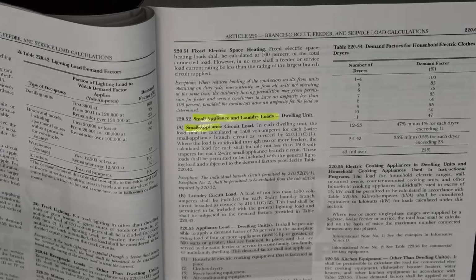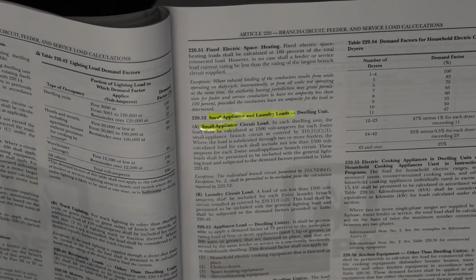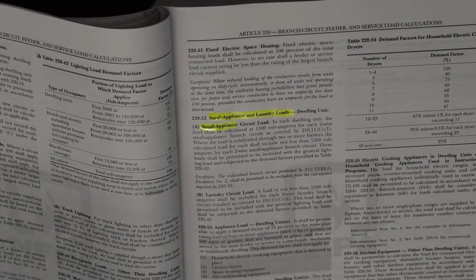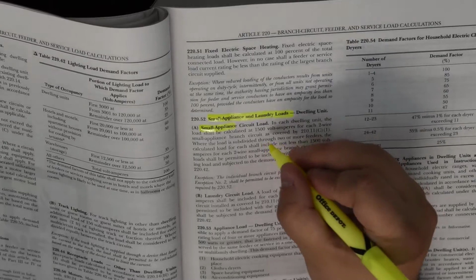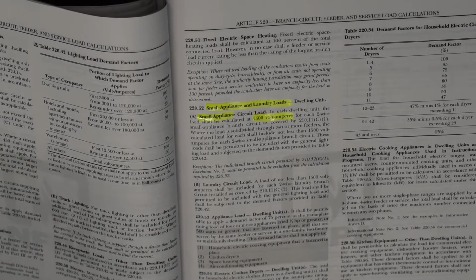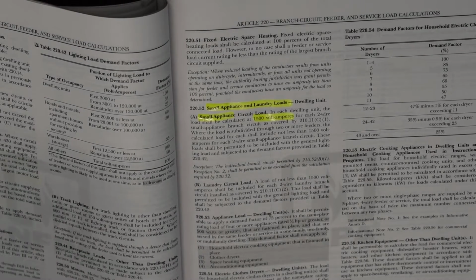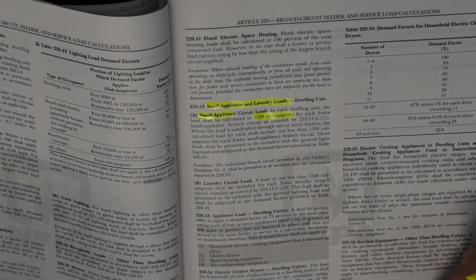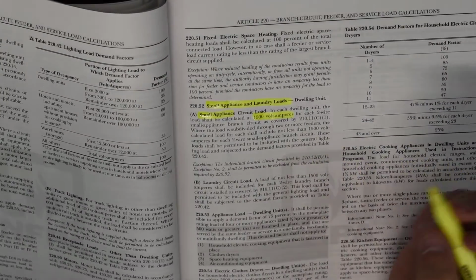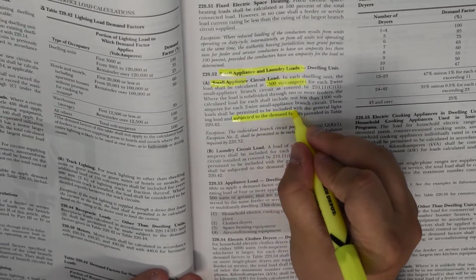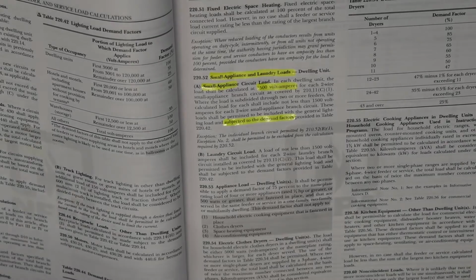And then part A, highlight small appliance. It says, in each dwelling unit, the load shall be calculated at 1500 VA for each 2-wire small appliance branch circuit. So highlight 1500 VA, as covered by 210.11(C)(1). That's where we know that there are 2 of them required. And then it says where the load is subdivided through 2 or more feeders, the calculated load for each shall include not less than 1500 VA for each 2-wire small appliance branch circuit. These loads shall be permitted to be included in the general lighting load and subjected to the demand factors. Highlight subjected to the demand factors, because that's important on this calculation.